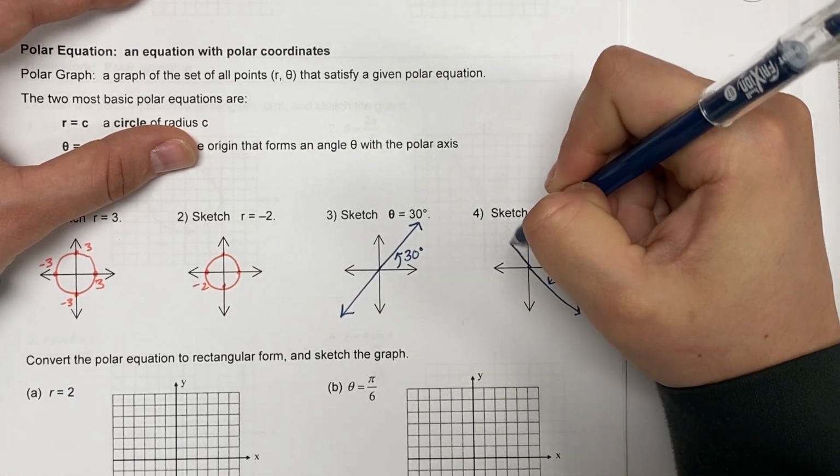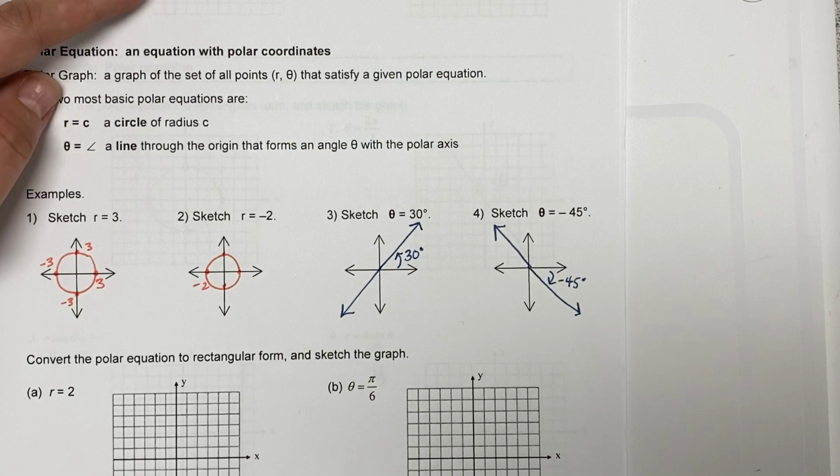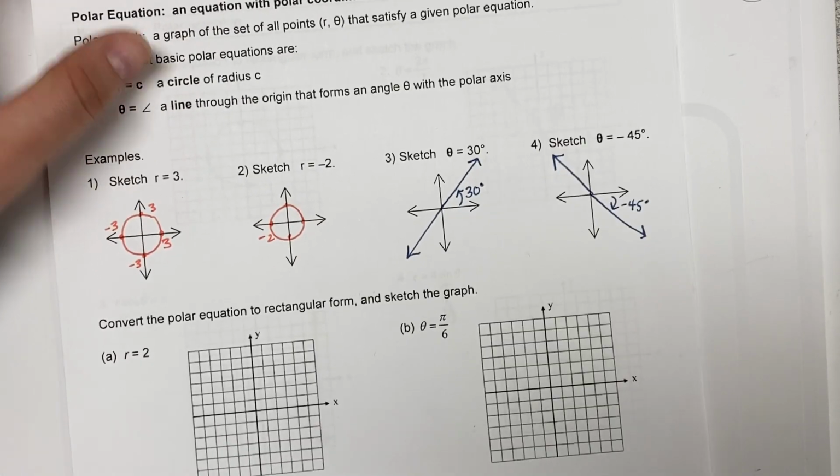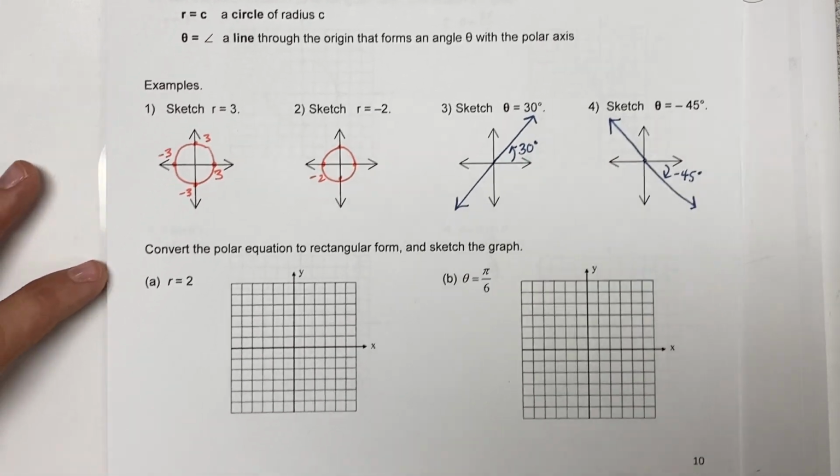And then I'll continue it. Wow, perfect. So that's your circle and your line. Let's look at it on a more pretty graph.